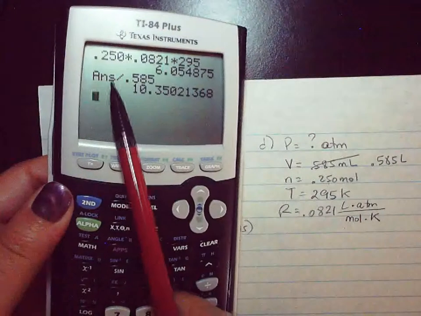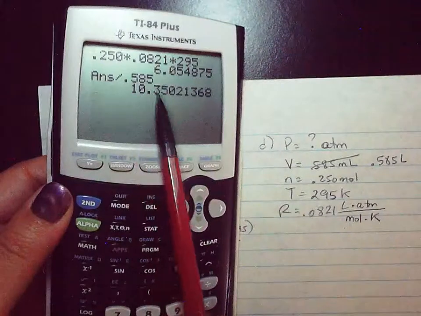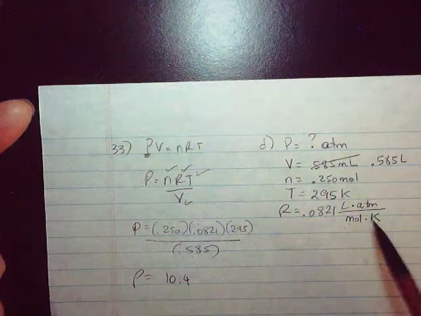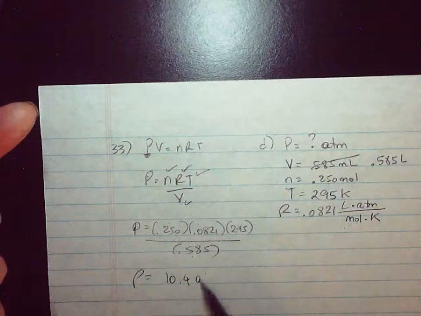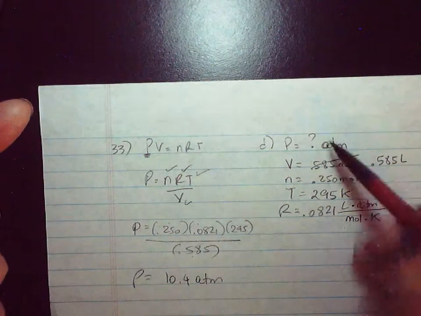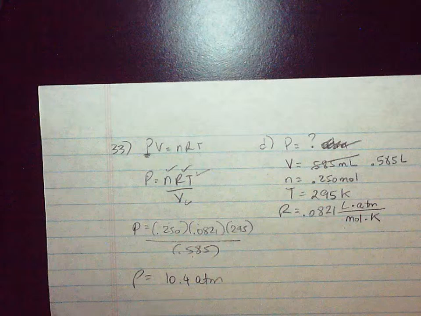So how do I write that? 10.4. What's the unit? Well, I don't know. I can cheat. I can look at R. It'll tell me what unit. Atmospheres. What if the question hadn't specified what unit to leave pressure in? Leave it in atmospheres. Okay.